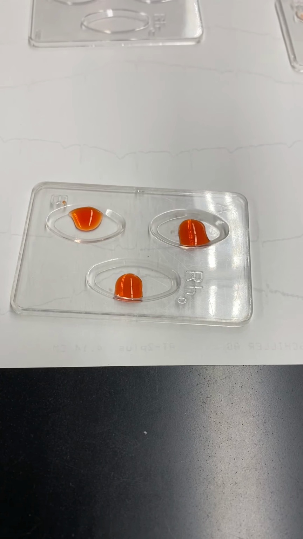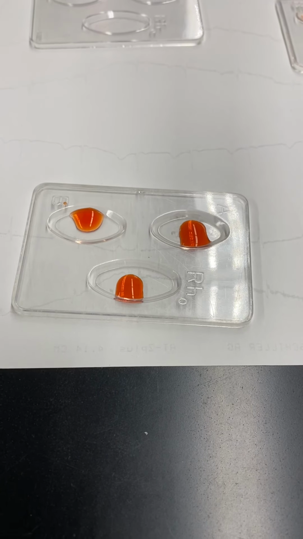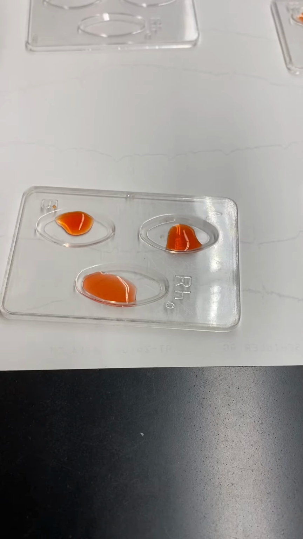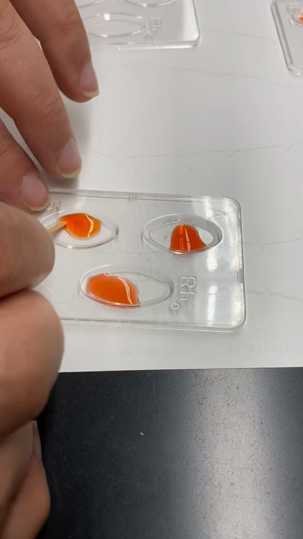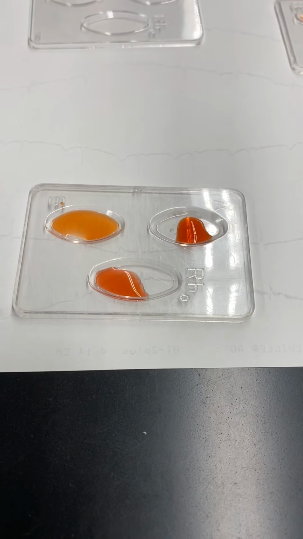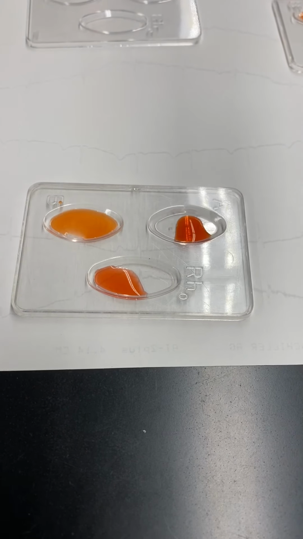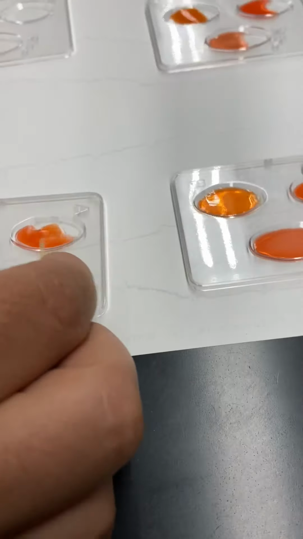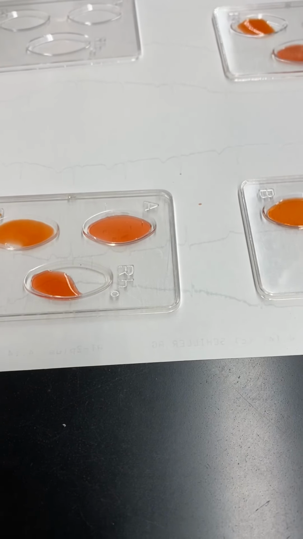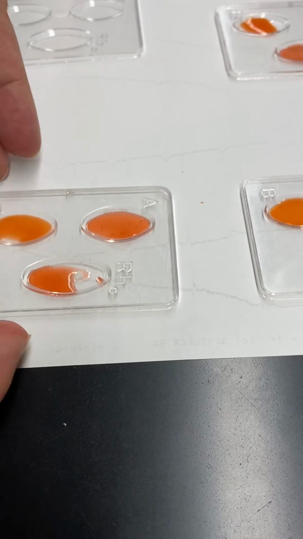Same process repeated. So here is one sample. Here is another one. And here is our third sample. So again, we're looking at any significant changes in our blood sample.